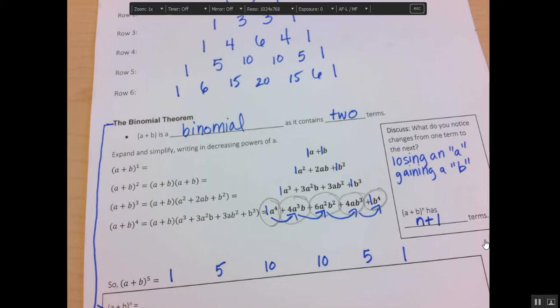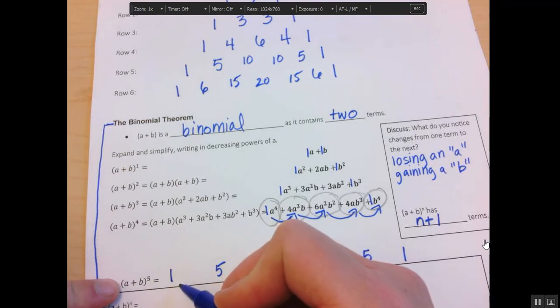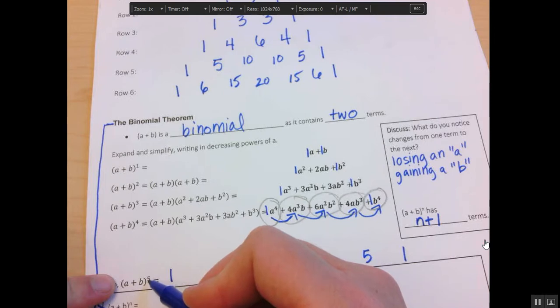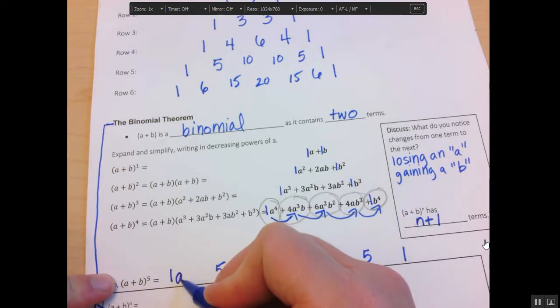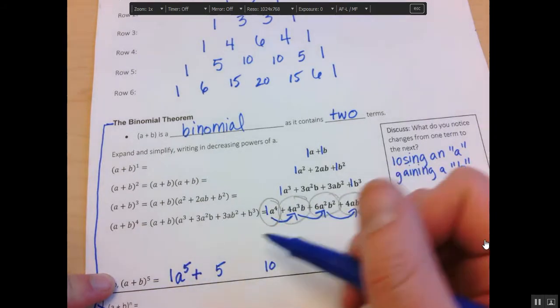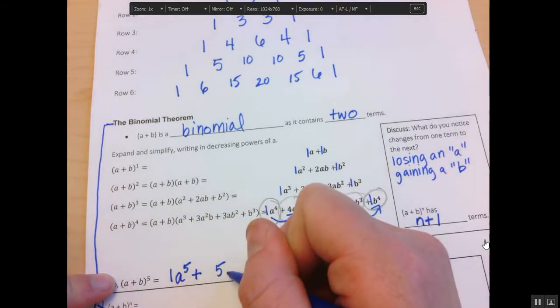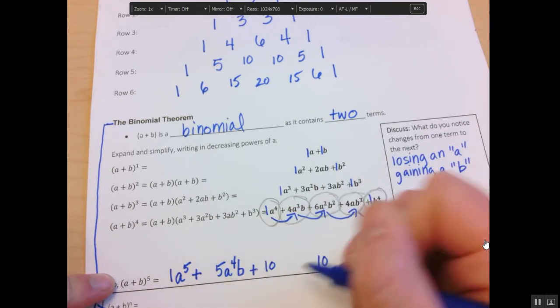Raise your hand if you have a question on that part. All right, so then the first a is going to be a to what power? It's the fifth, because see, it's the fifth exponent here. That was to the fourth, so that started with a to the fourth. This one's going to start with a to the fifth plus. All right, the next one is going to lose an a and gain a b. So this is going to be a to the 4, b to the what? Just b, good.